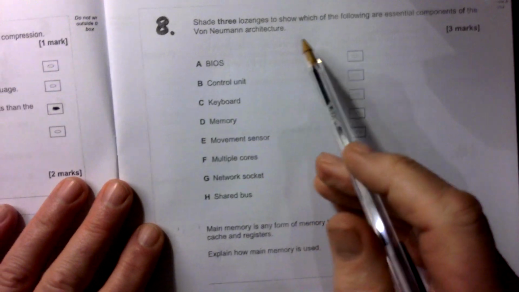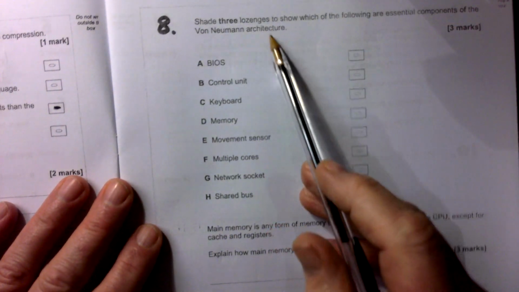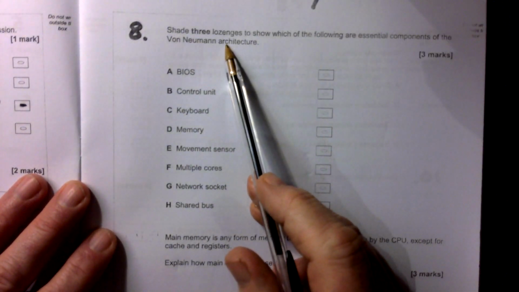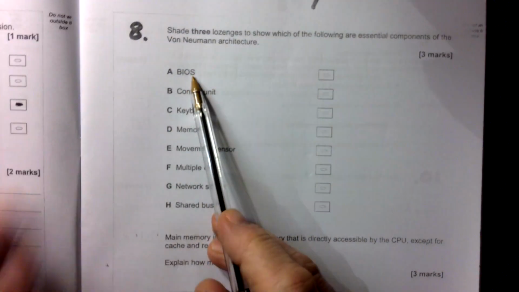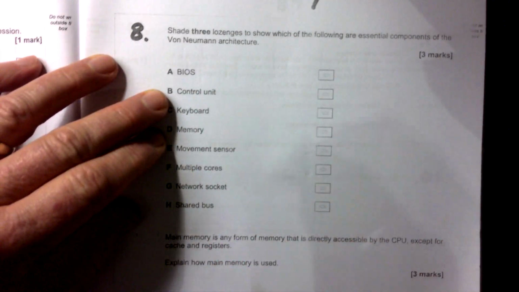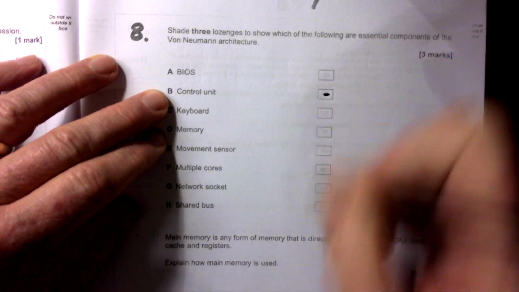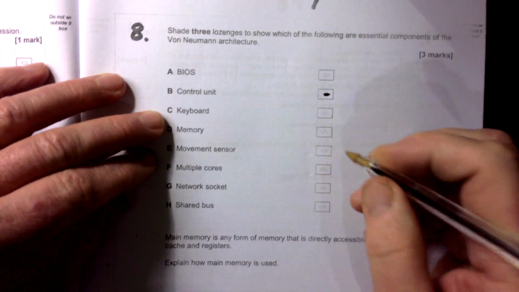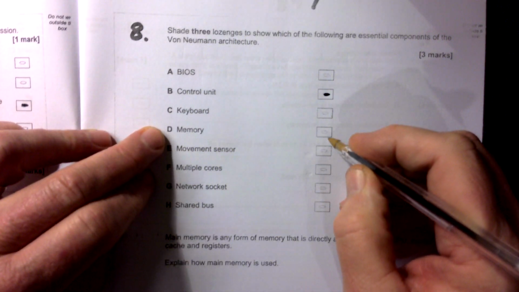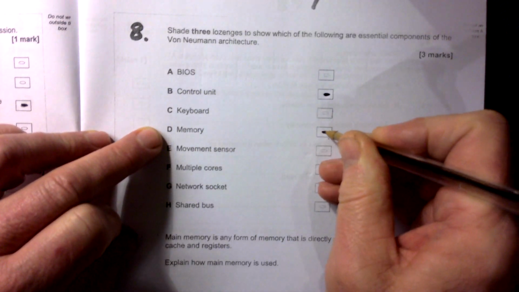State 3 lozenges to show which of the following are essential components of the von Neumann architecture. So what do we need to have a fetch execute cycle, basically? So do we need a BIOS? No, the BIOS is to make the computer start. A control unit? Yep, we need a control unit because we need something to do the decoding. Keyboard? No, computers don't have to have a keyboard. Memory? Yes, we need memory. There needs to be somewhere to store the program that we're going to use.